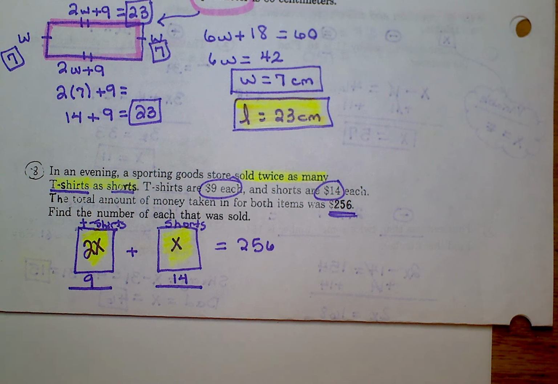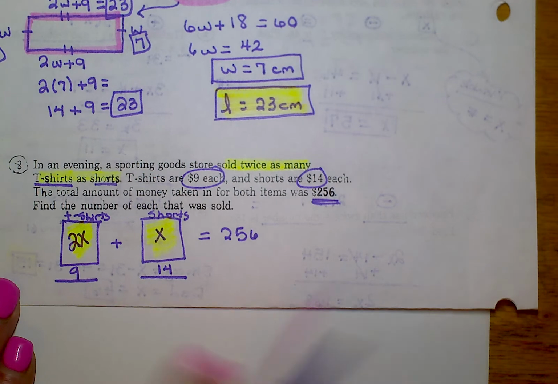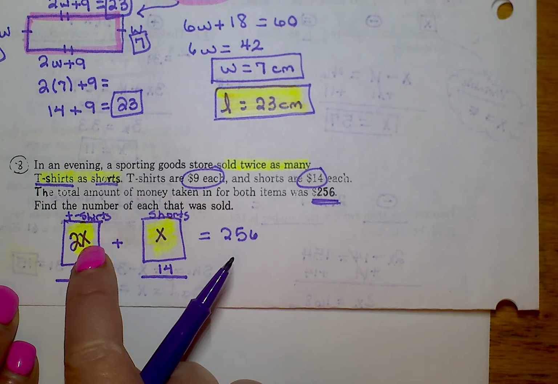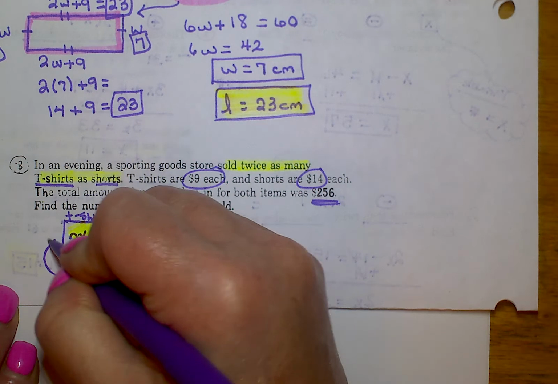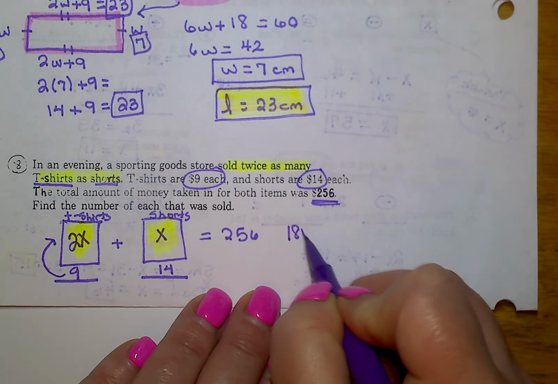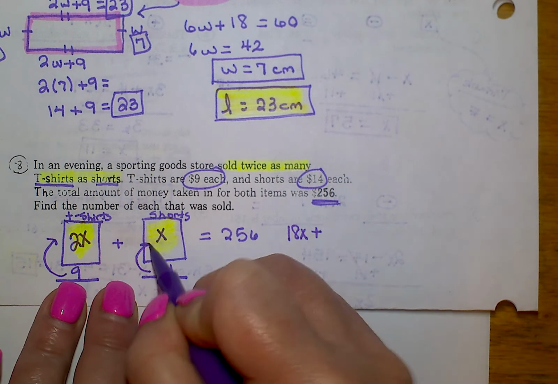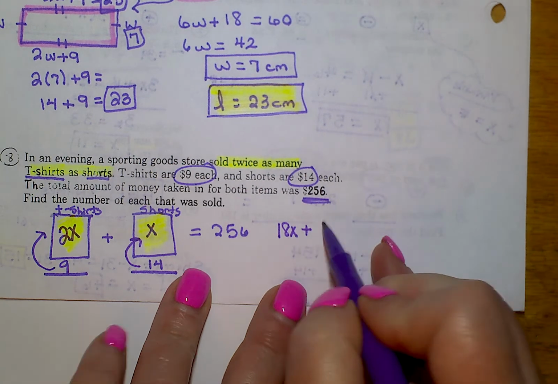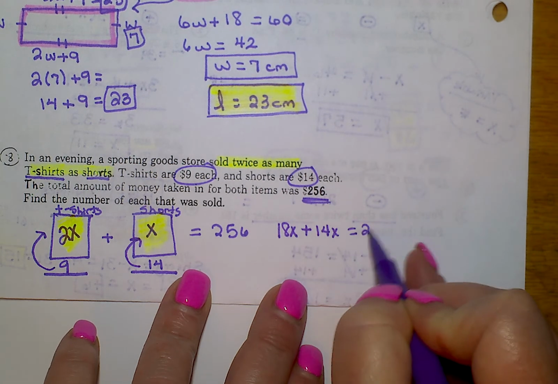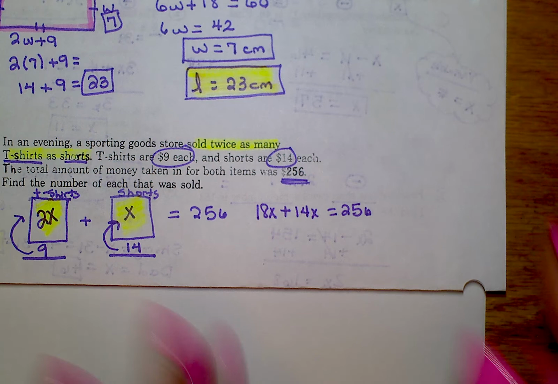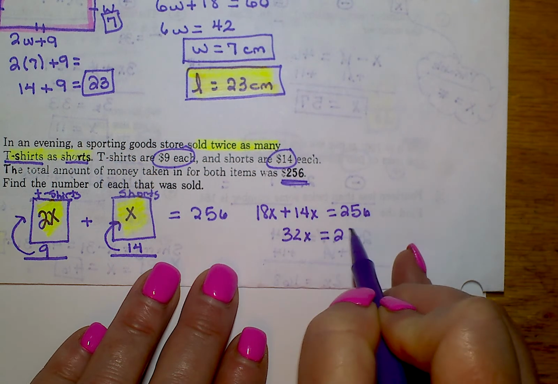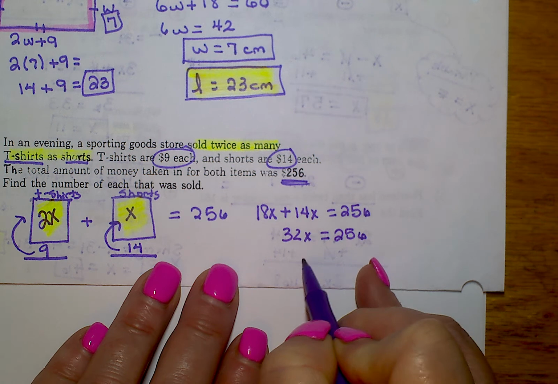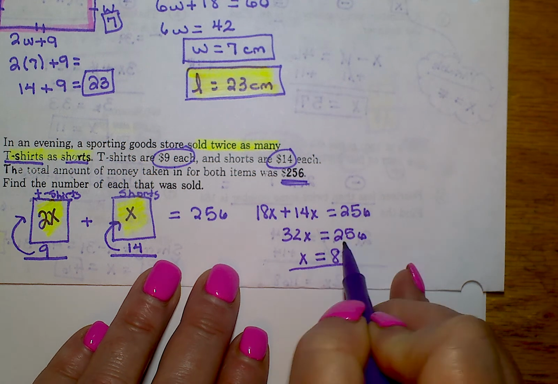Now, once you have that picture drawn, you're ready to put your equation down. Whenever you buy something, you always multiply the price to how many items you bought. Okay, it's going to be no different here. So we're going to multiply. That's going to be 18x plus 14x equals 256. So now add those together. We have 32x. So x would come out to be 8.